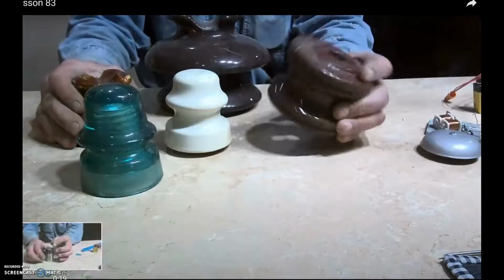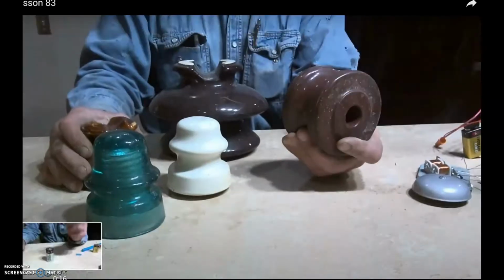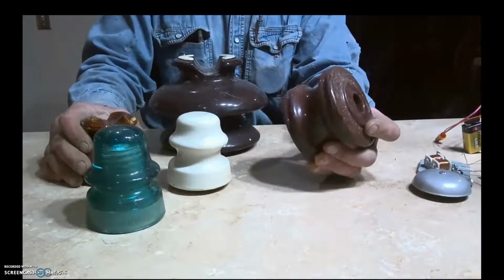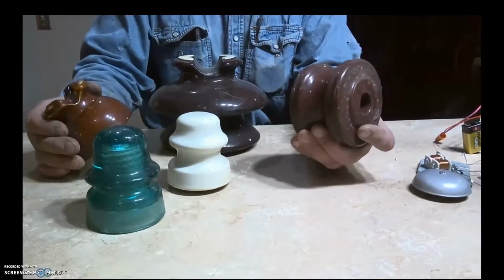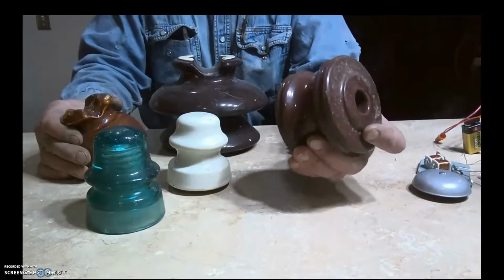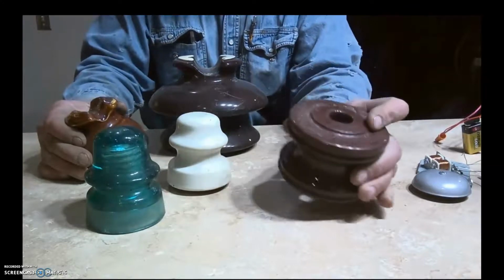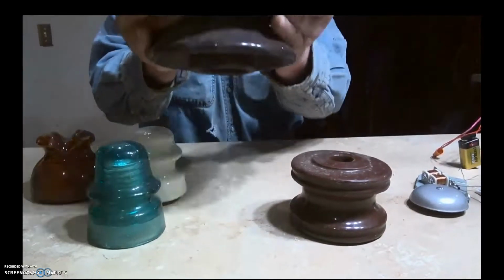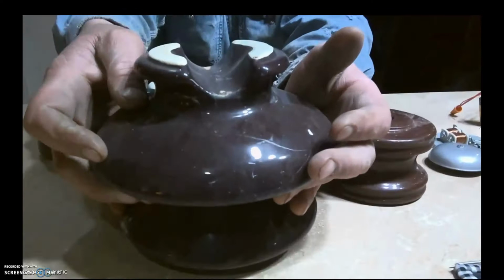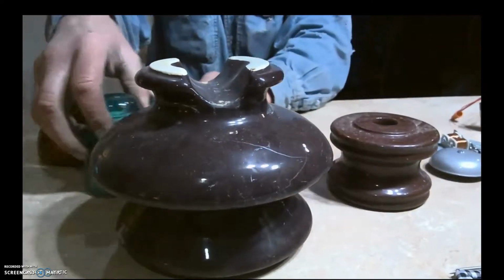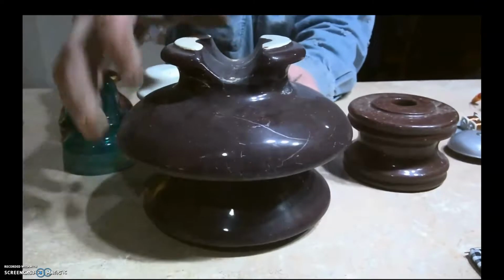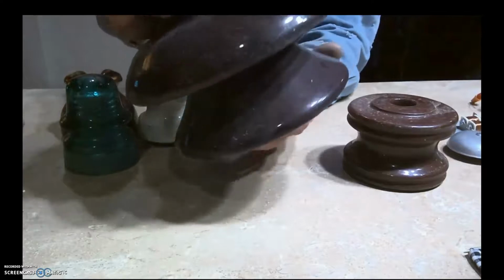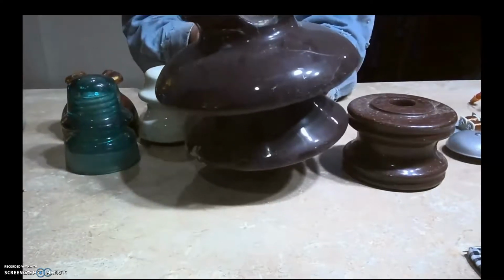So here we have different types of insulators. Insulators are devices that do not allow electricity to flow through them. These are just some different insulators off of different overhead applications. You might have seen some of these, like this one here, on the power lines you see around town and next to the road. This one here is definitely a modern day insulator, very large for high voltage wires.